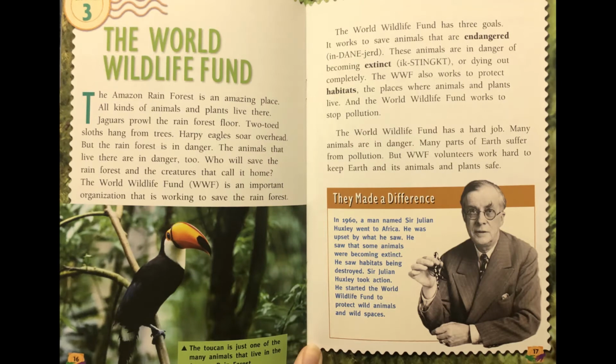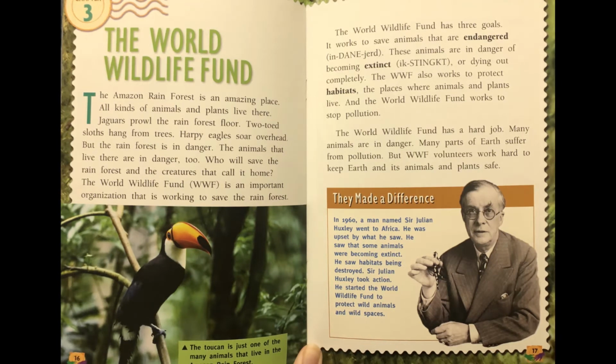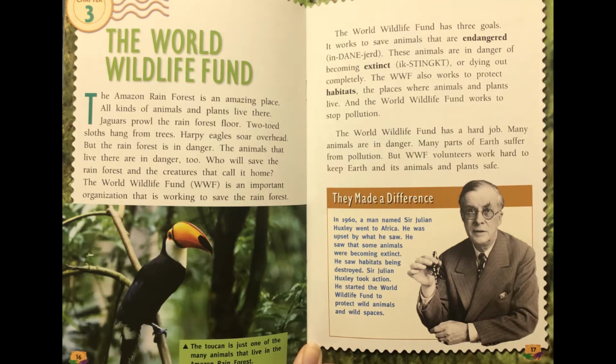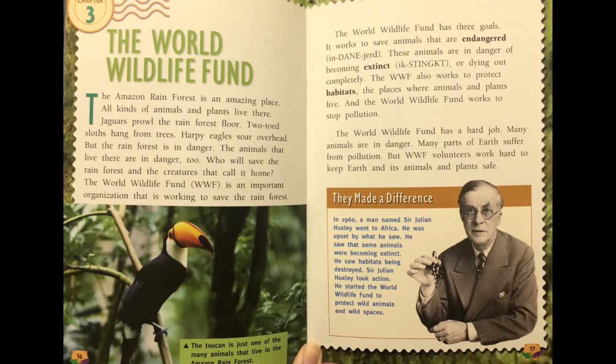The World Wildlife Fund has 3 goals. It works to save animals that are endangered. These animals are in danger of becoming extinct or dying out completely. The WWF also works to protect habitats, the places where animals and plants live. And the World Wildlife Fund works to stop pollution.